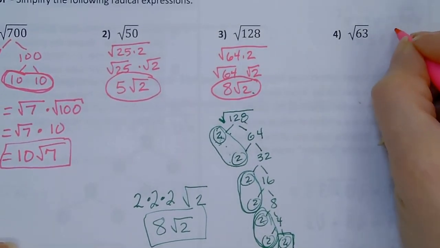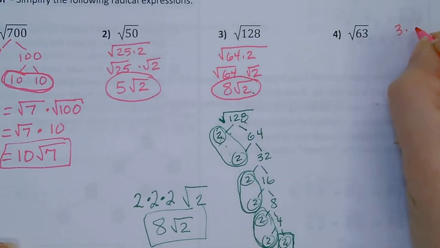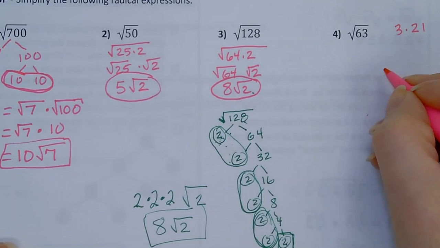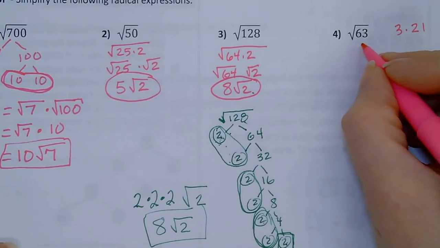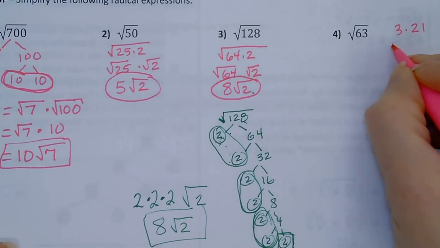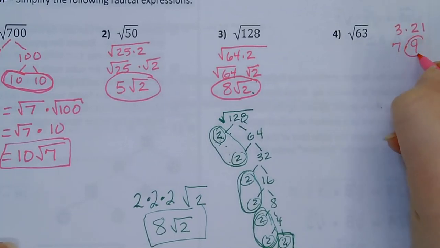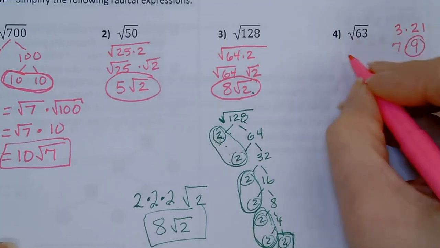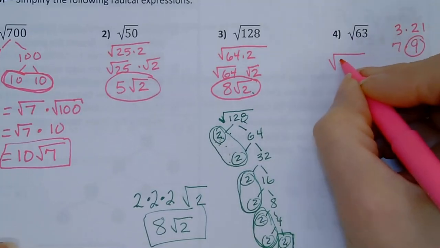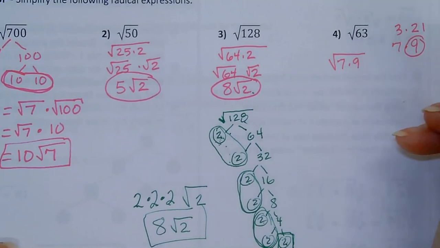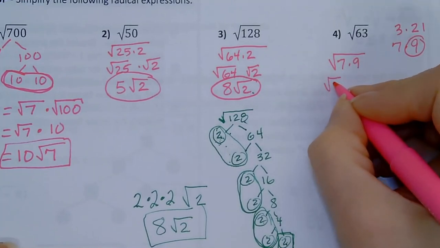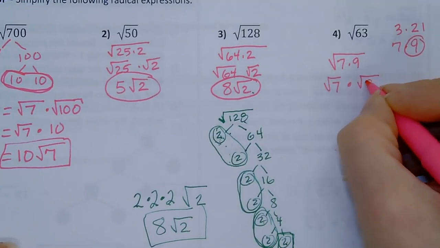I know 63 is 3 times 21. Those aren't perfect squares, so this is yet another way to look at it. 4 does not go in, 5 doesn't, 6 doesn't, 7 does, 7 times 9. Ooh, I like that, because 9 is a perfect square, right? So I'm going to rewrite this as the square root of 7 times 9, which is the square root of 7 times the square root of 9.